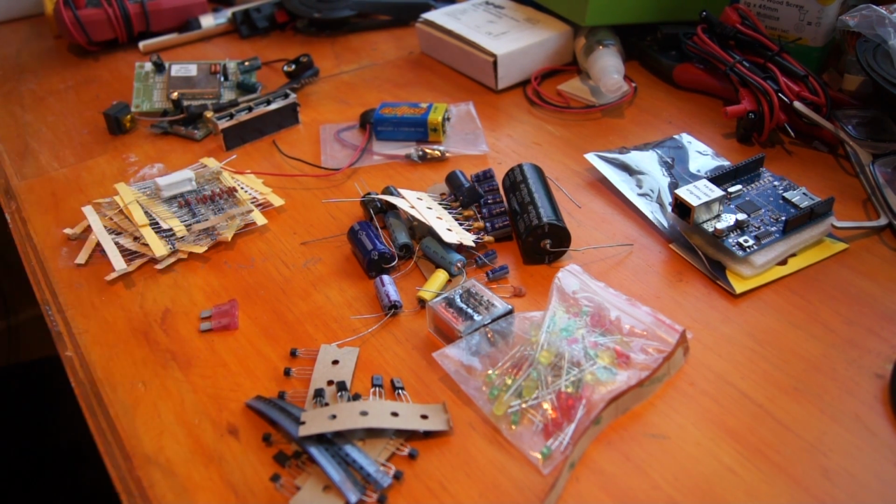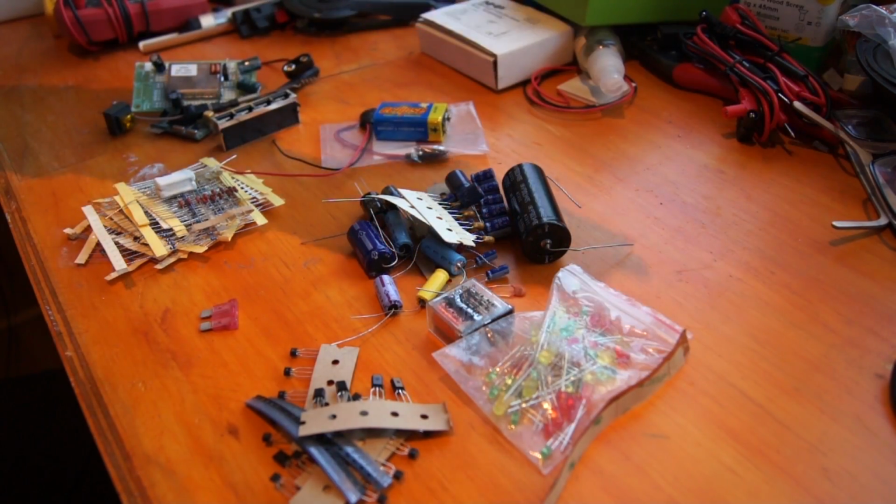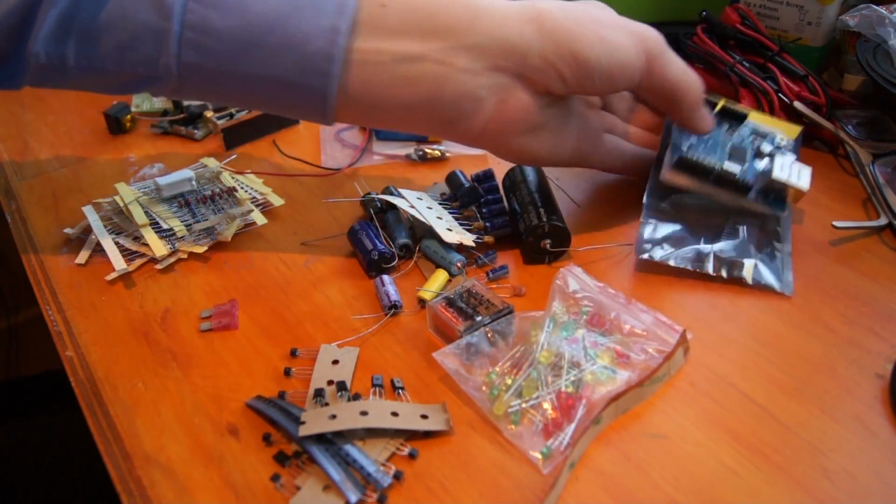I'm going to make a video on what kind of gear you want to have in your basic electronic toolkit, most of which I have here, your soldering irons, multimeters, pretty cheap stuff these days. And then we might move on to some Mega Arduino stuff here. Got some Ethernet shields to play around with.